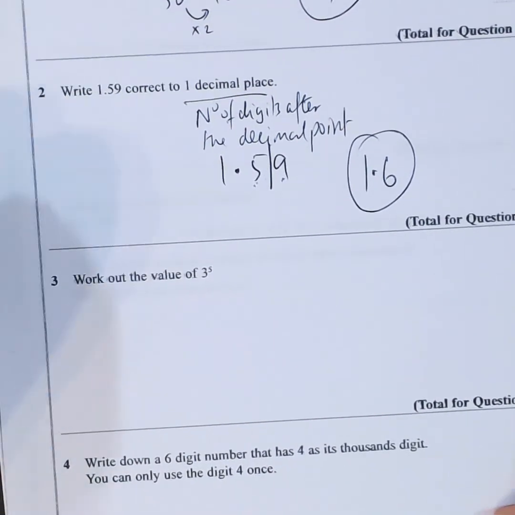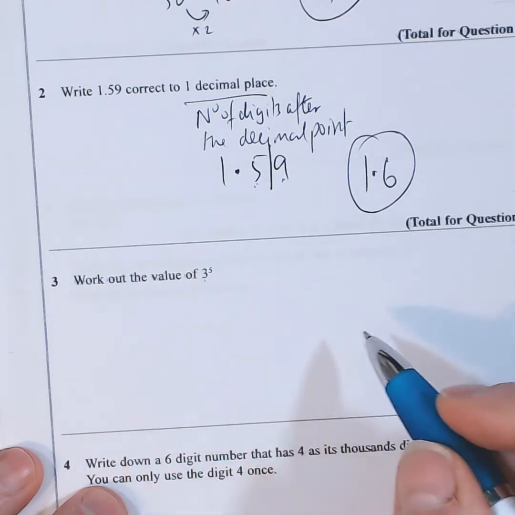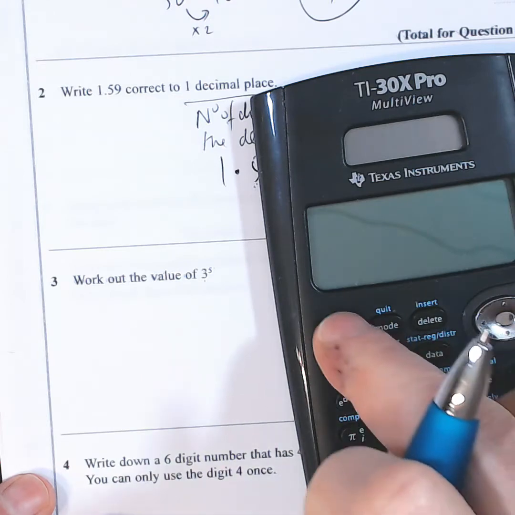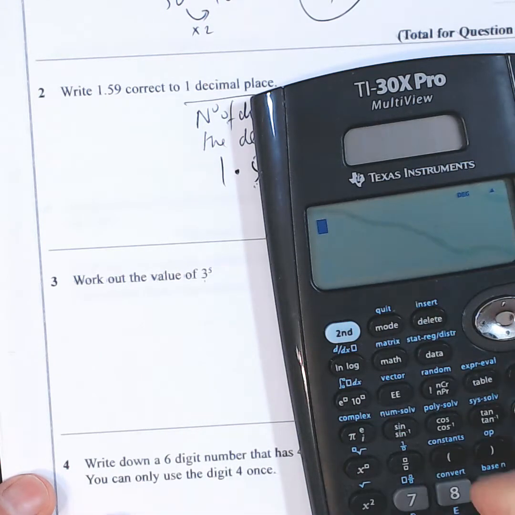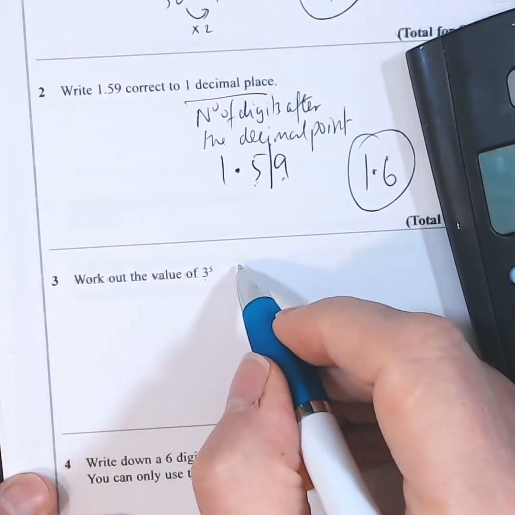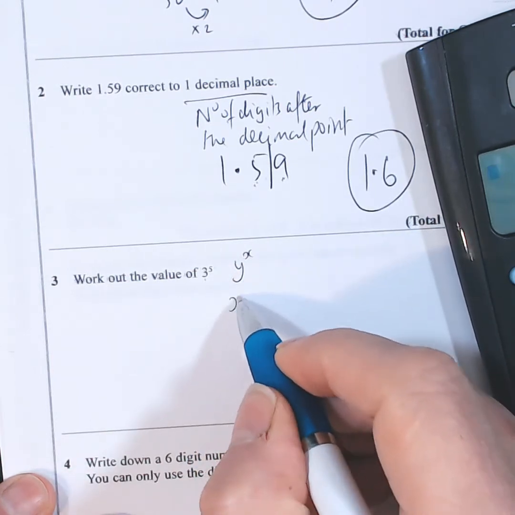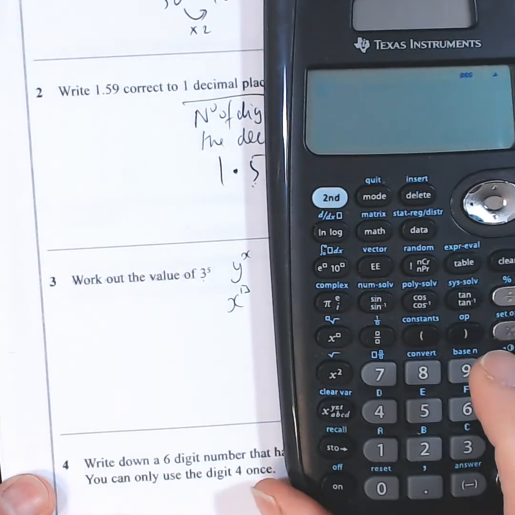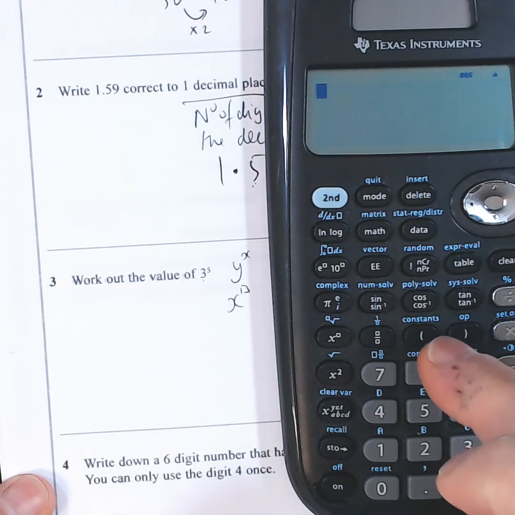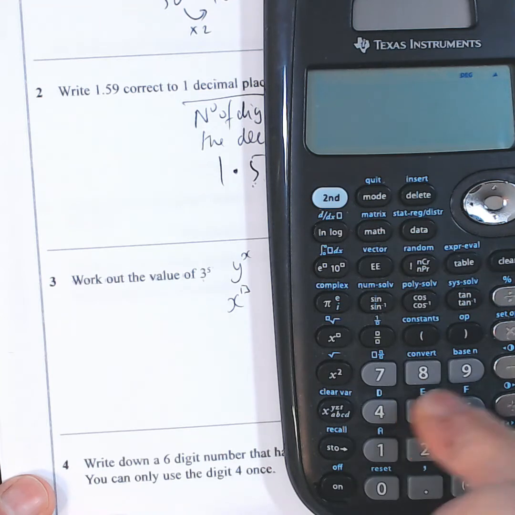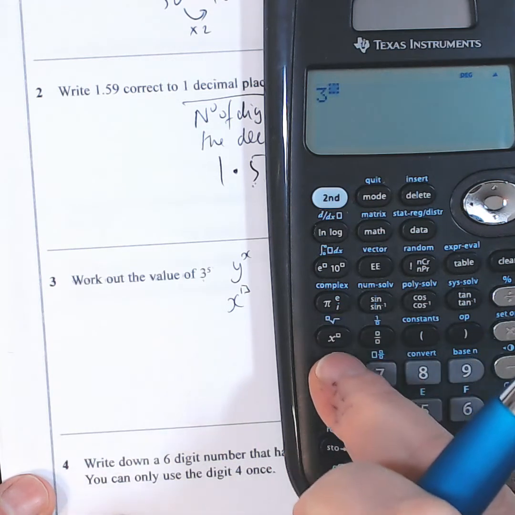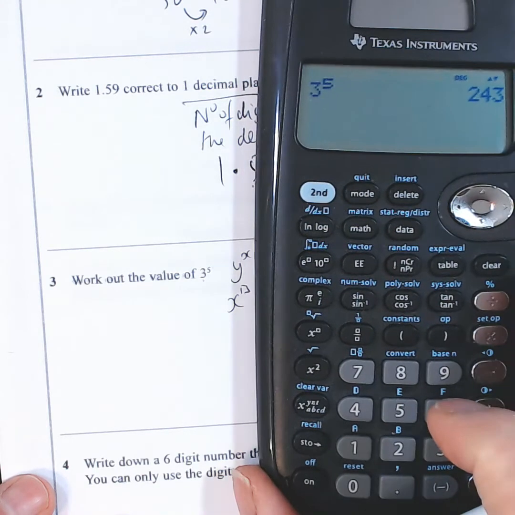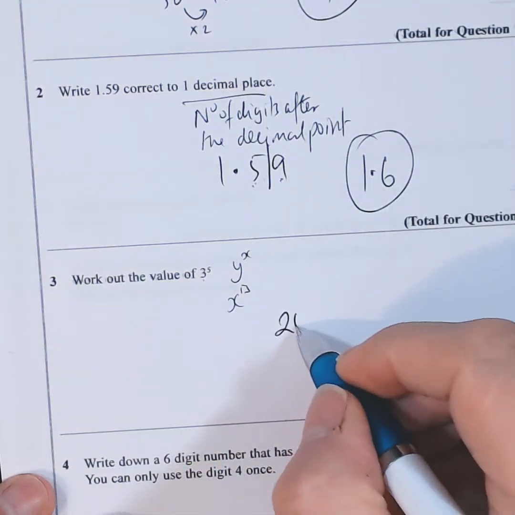This question talks about work out the value of 3 to the power of 5. Well, on your calculators you should recognise that you've got a power key. Now on some calculators it looks like Y with an X, on some calculators it's X with a little box, and so forth. On this calculator it is X with a little box. So literally we're going to type 3 to the power of 5 and then press enter. So 243. So the answer here, 243.